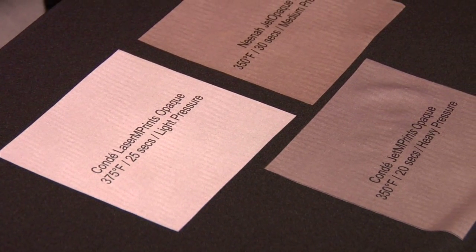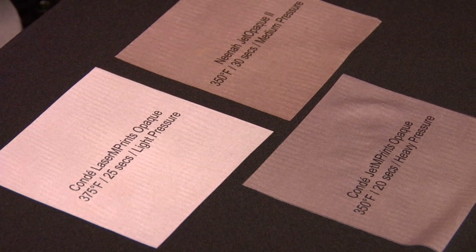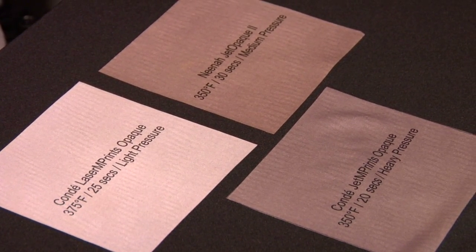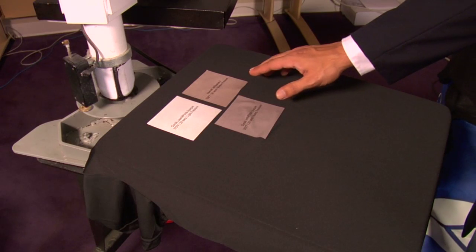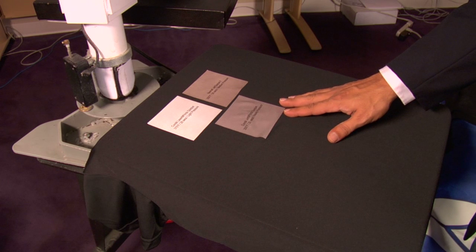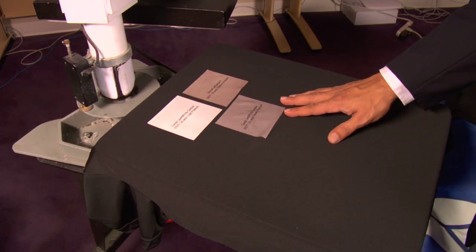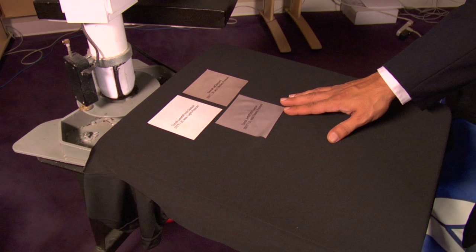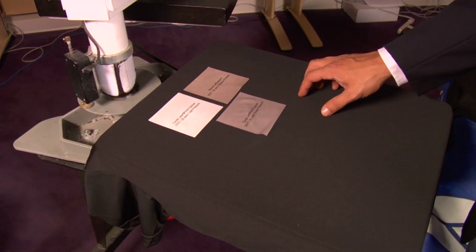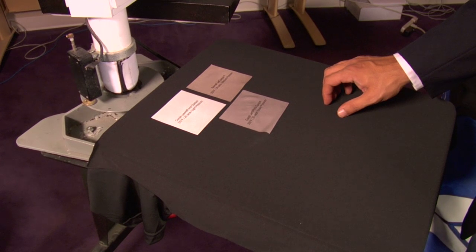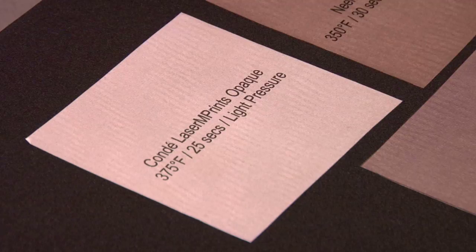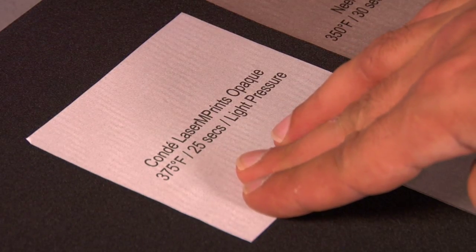As you will notice from these three examples here, the material with the least amount of dye migration ended up being the Laser Imprints Opaque. However, this Neenah Jet Opaque for inkjets and our Condé Jet Imprints Opaque, also for inkjets, suffered greatly from dye migration of the polyester dyes bleeding from this dark material into this white opaque base. So in other words, if we had to decorate this particular garment, this material would be our material of choice.